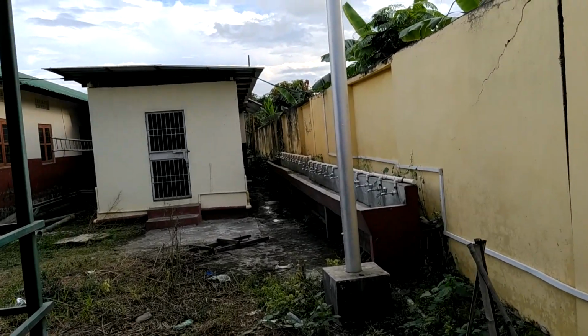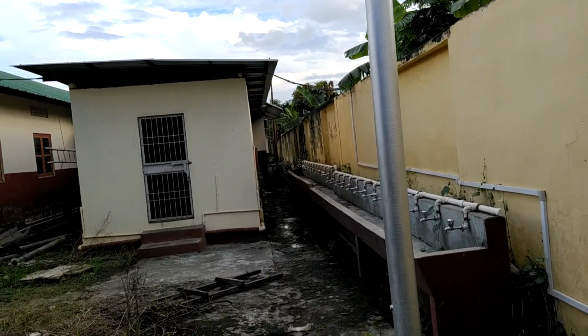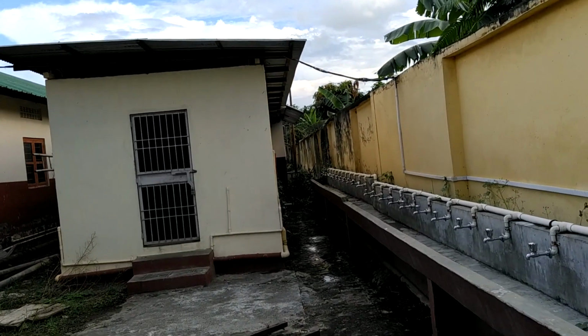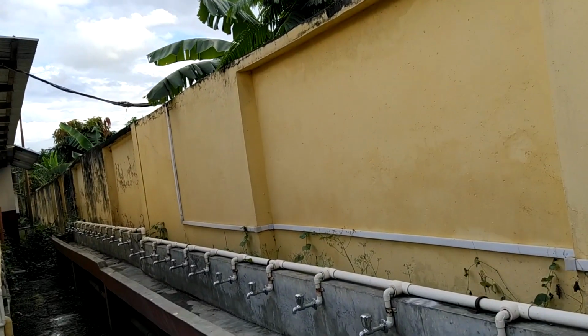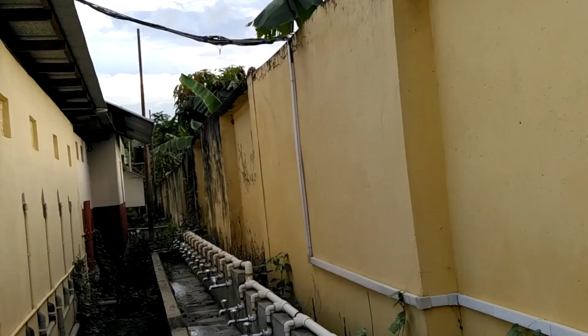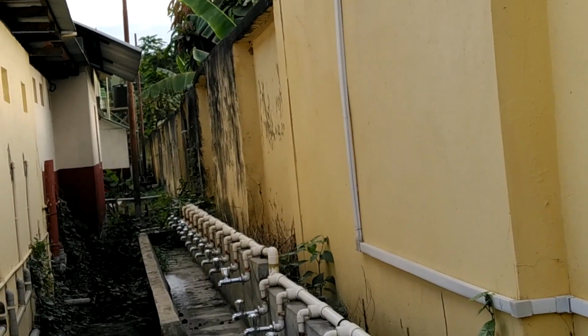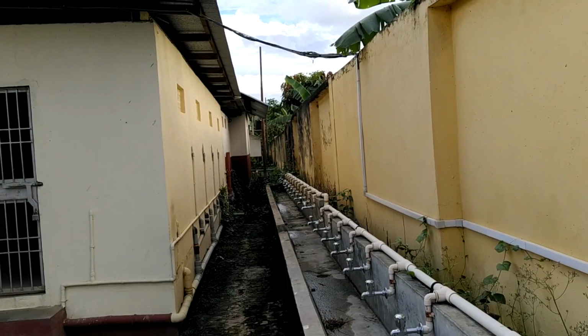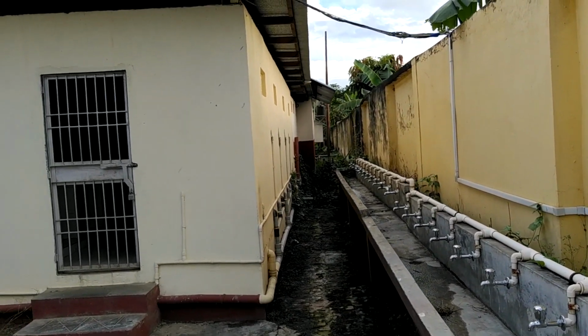We are moving towards the back of the primary section of the school, and this is the western boundary. An extended boundary can be seen on the western side of the school.